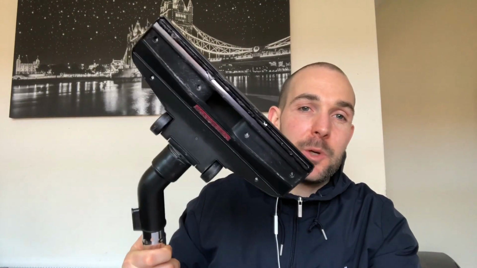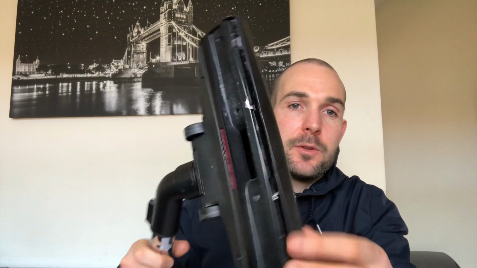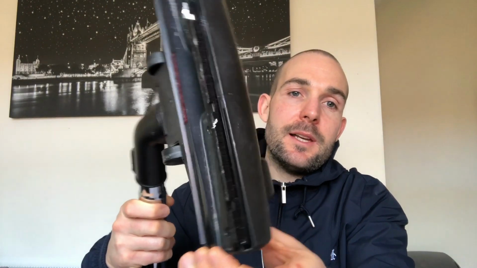Okay, moving on to the next vocabulary point. This is the head of the hoover. And there are two settings, two different functions. One is without the brush. So you can see the brush is retracted inside. And the other one is with the brush. So you can see that the brush is raised, so it will sweep the floor as well as you hoover.